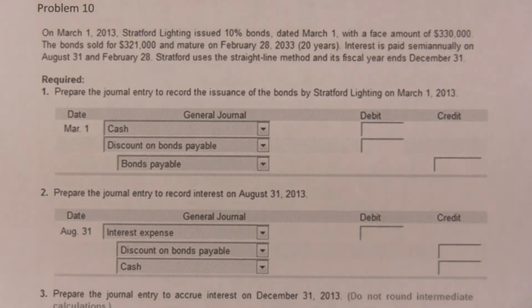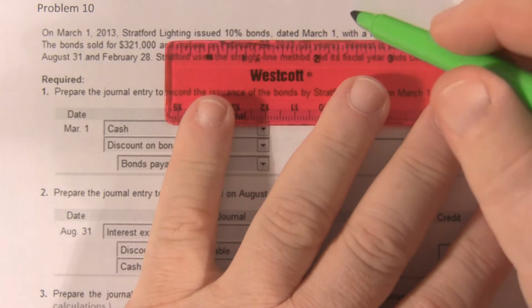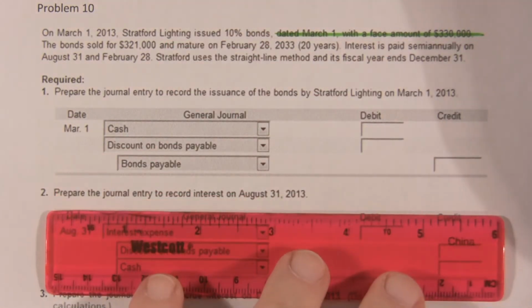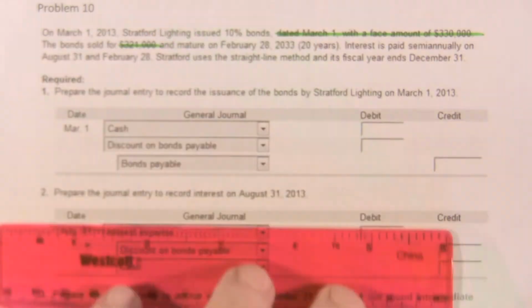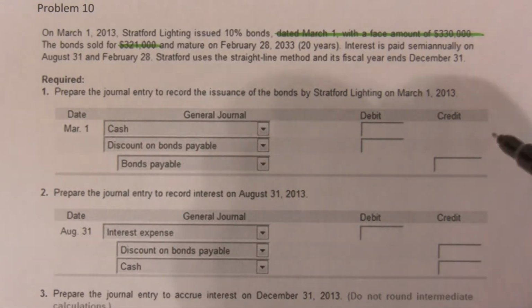Okay, as always, let's make sure we know what we're talking about before we go running off into the woods half-cocked, okay? So, these bonds are dated March 1st, and they have a face amount of $330,000, sold for $320,000. Okay, that gives us the information we need for part one.